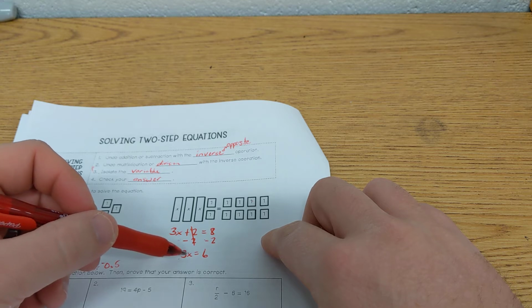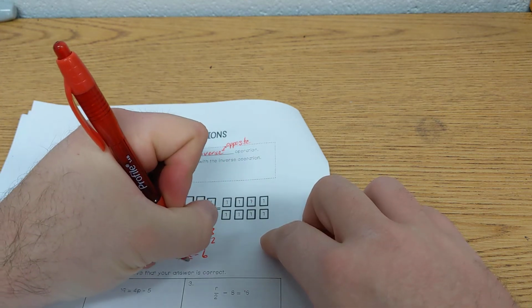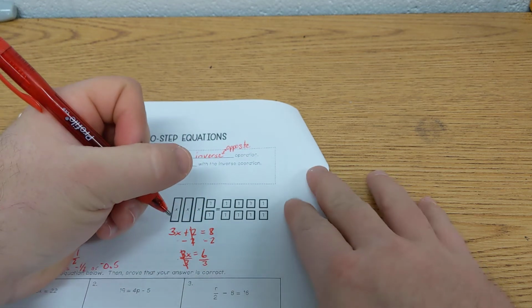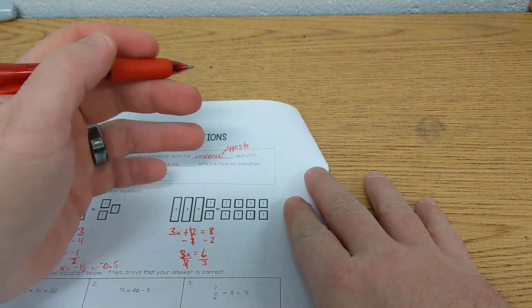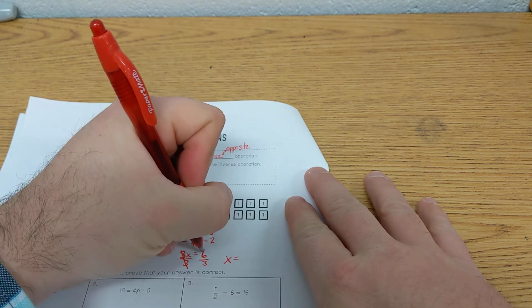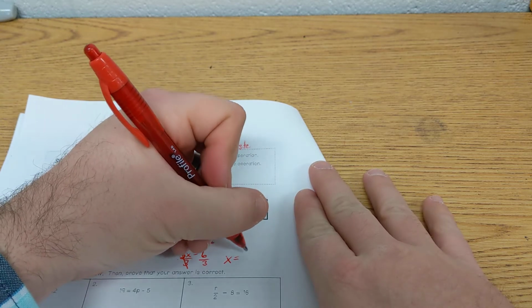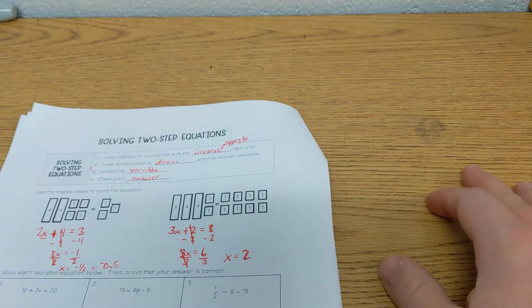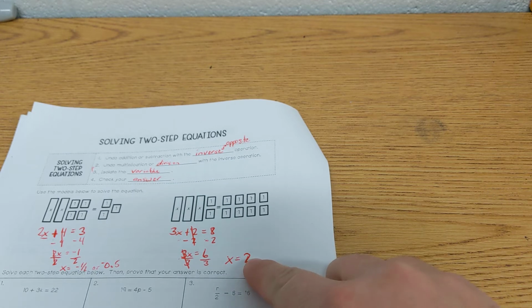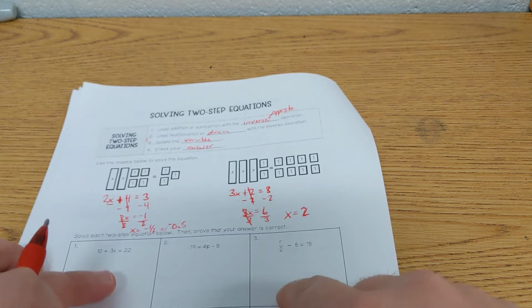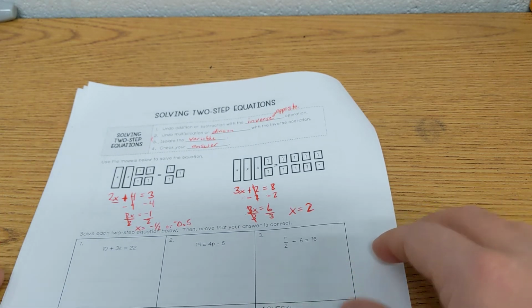You need to divide to undo the multiplication, and you'll divide the coefficient. So the 3's will equal 1, so that just leaves you with x. And then you've got 6 divided by 3. Well, that's pretty easy. That's 2. So this one you have 2. All right. Now I'm going to show you how to check your answers on these bottom 3.